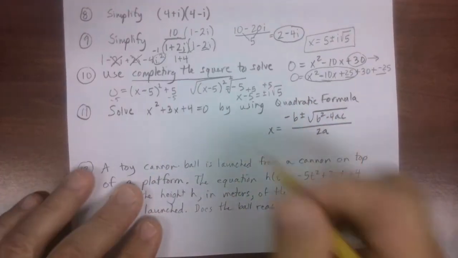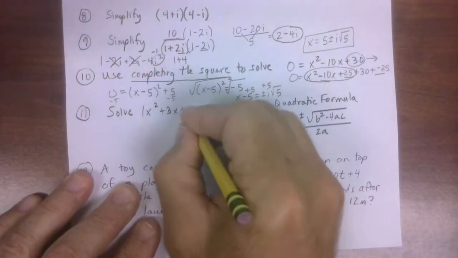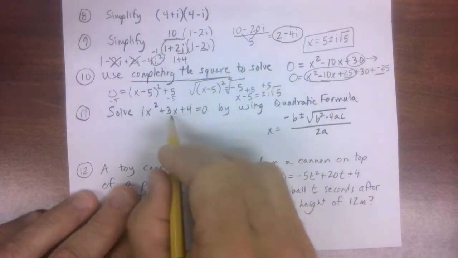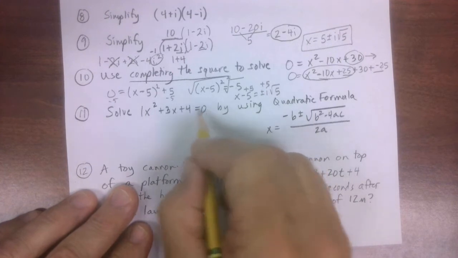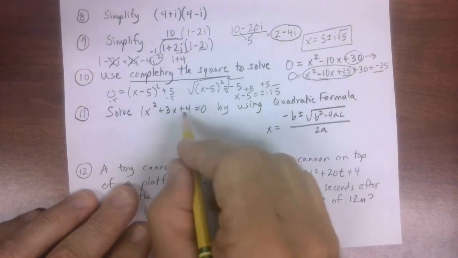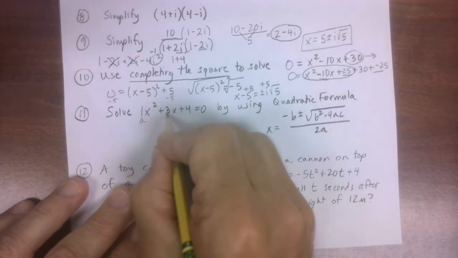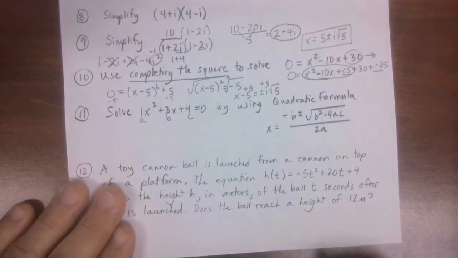There we go. Number 11 forces us to use the quadratic formula. I just give it to you. So this is my A, this is my B, this is my C. If they scramble this up a little bit and they have the 3x over here as a negative 3x, and you add 3x, get it all set equal to 0 in descending order, then you can identify A, B, and C, but this one's all set for you.